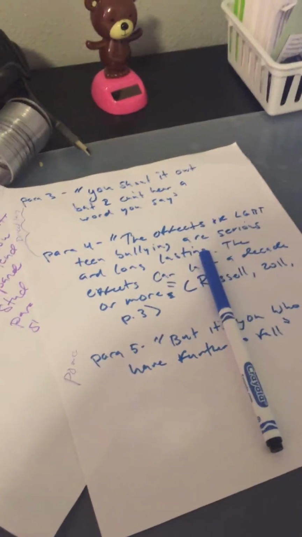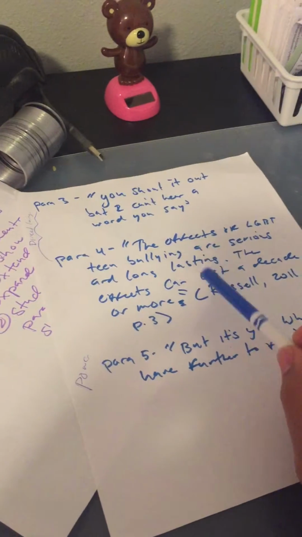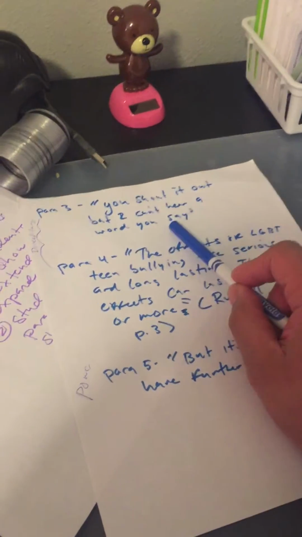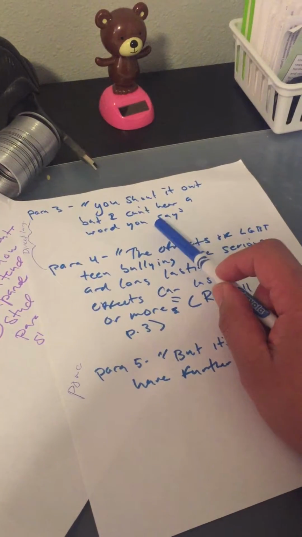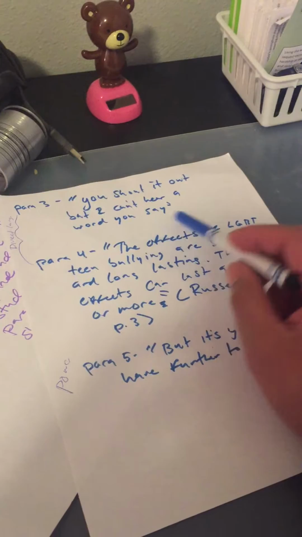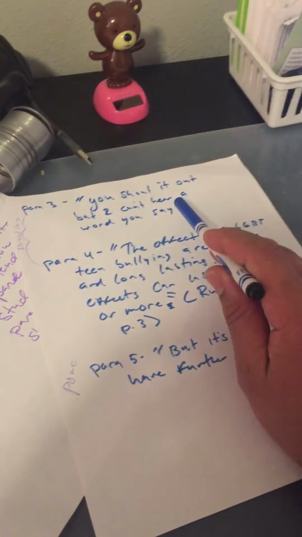Do you see how this quote right here about being different, or the serious long-lasting effects, relates directly to that language? Is that I can't hear a word you say. Is it really can't hear a word you say? I would explain this in connection to that.